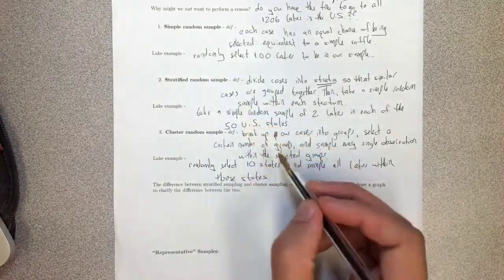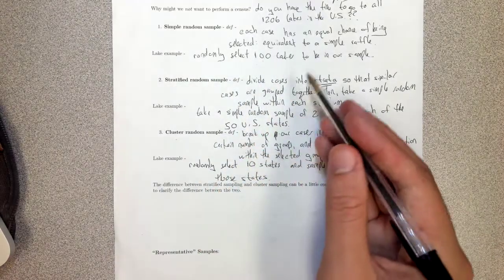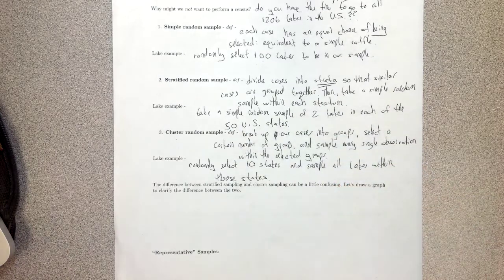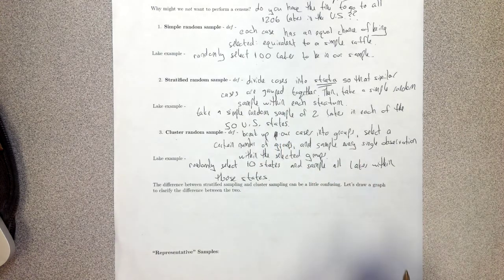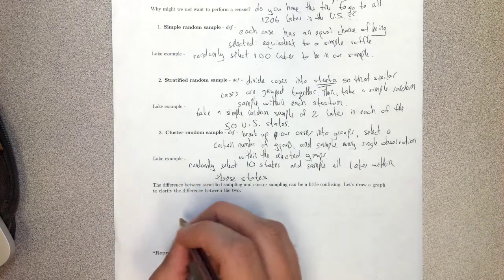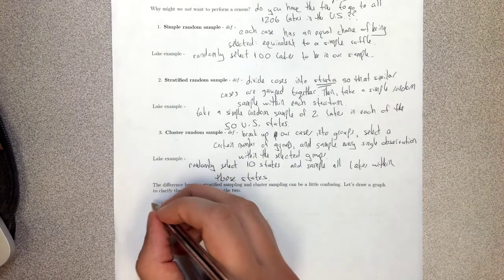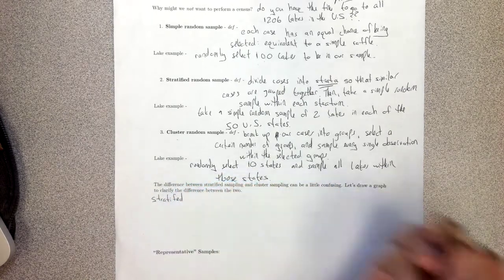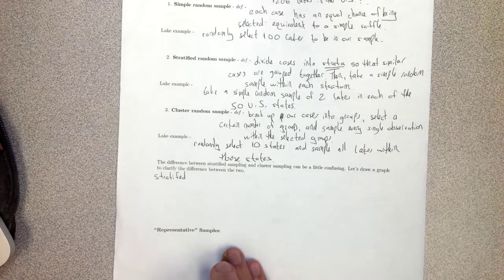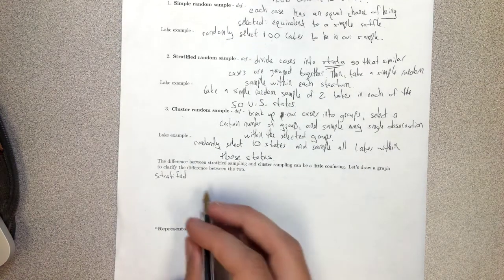And so we talked about stratified and cluster, and they could get a little bit confusing only because they both involve kind of dividing cases into groups. And so let's draw a little diagram to kind of hopefully illustrate the difference between the two, and then talk about some advantages and disadvantages of each.